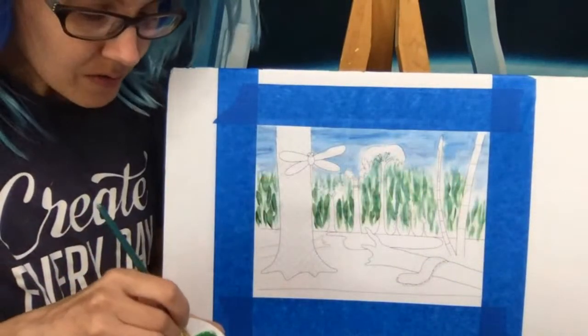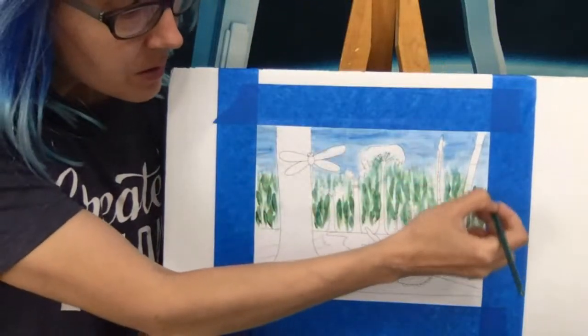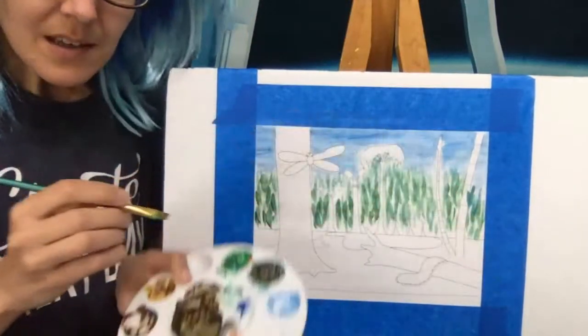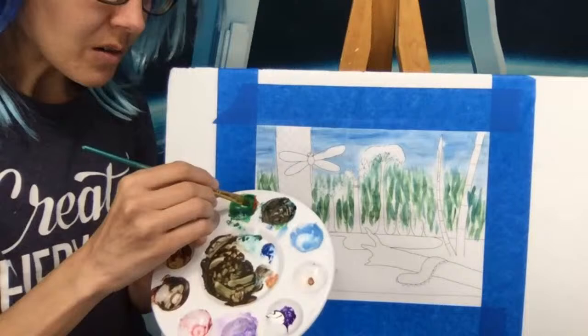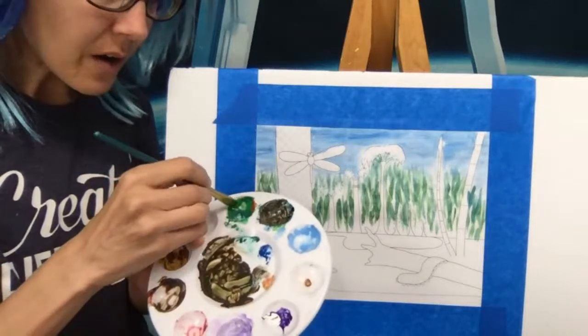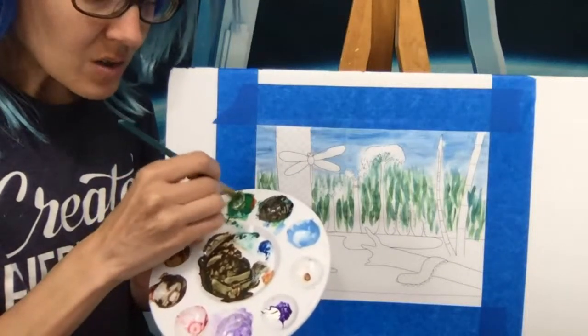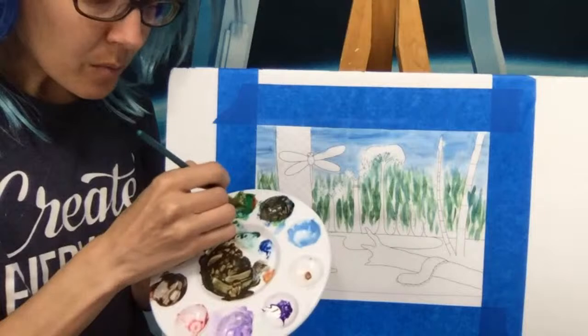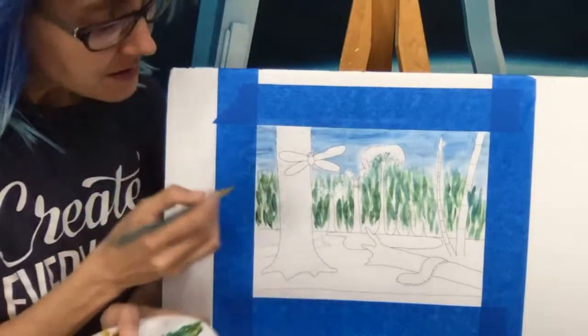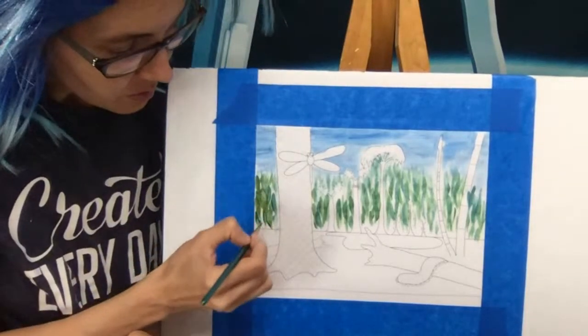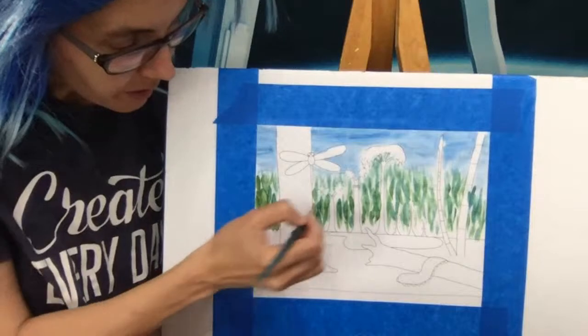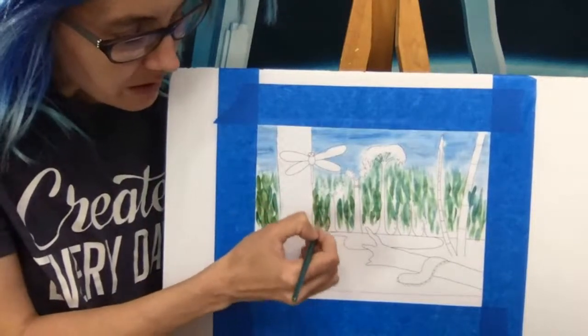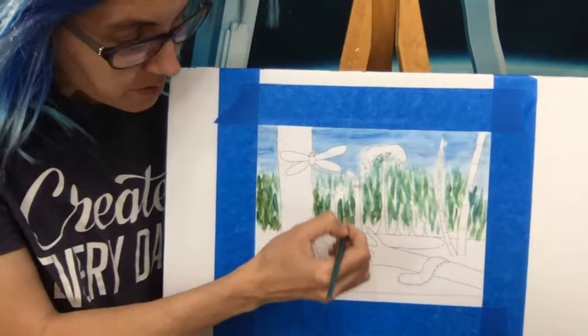And now that we've done that, I'm going to mix in a little bit of brown with my green. So I'm going to take a little bit of this brown, mix it in right here. I just want to get enough on my brush so that I can do one more pass through here with a green that's a little more of an olive green.